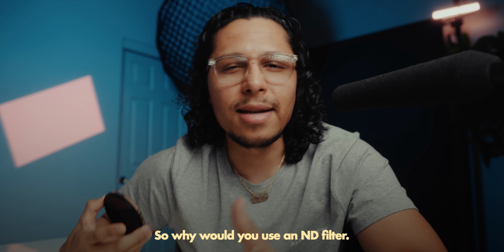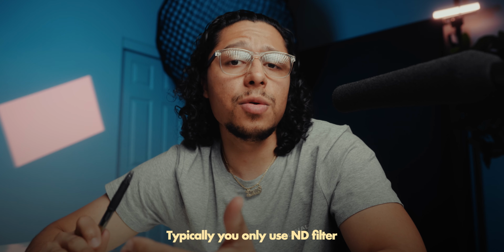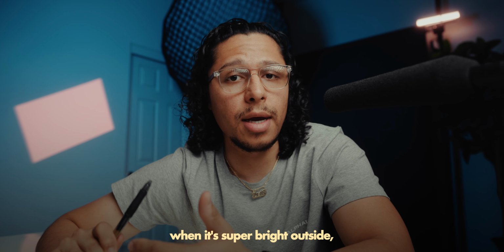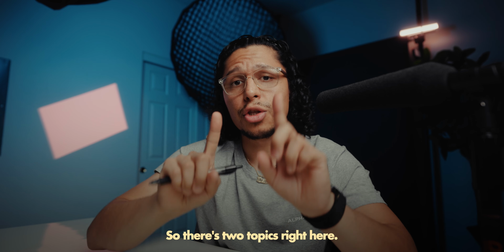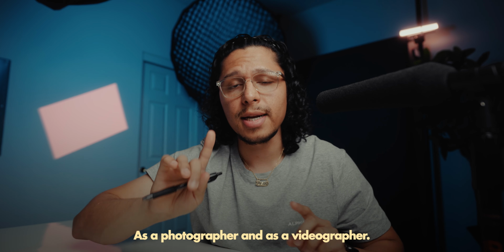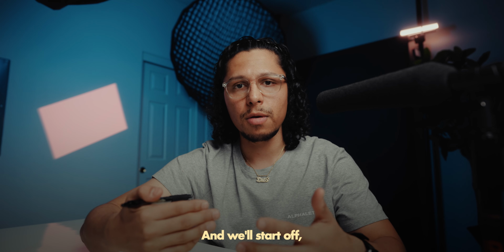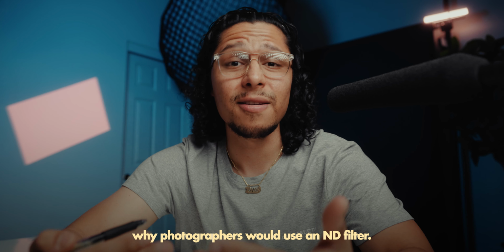So why would you use an ND filter? Typically, you only use an ND filter when it's super bright outside or whenever you want to reduce the amount of light coming through your lens. So there's two topics right here, as a photographer and as a videographer. And we'll start off with why photographers would use an ND filter.